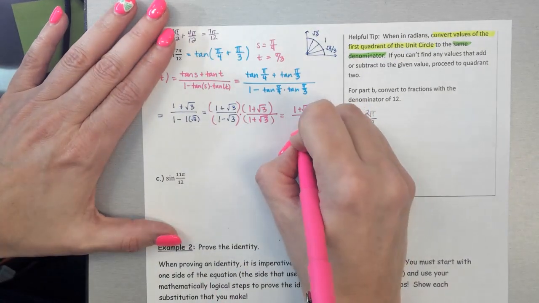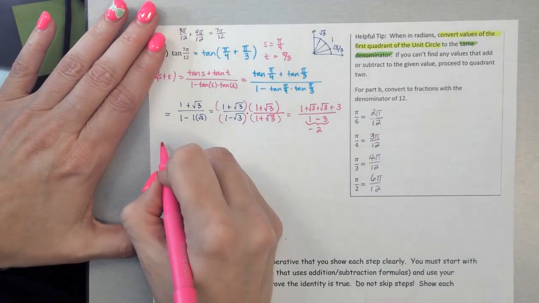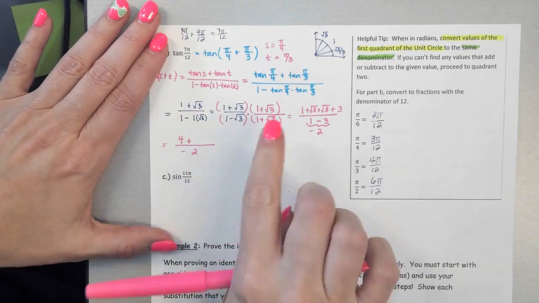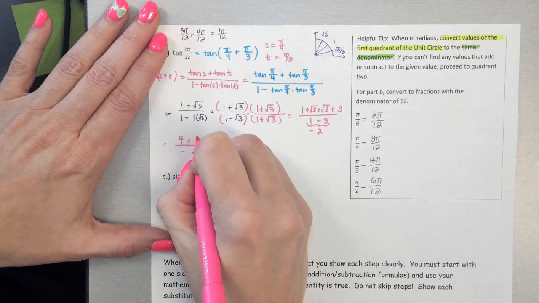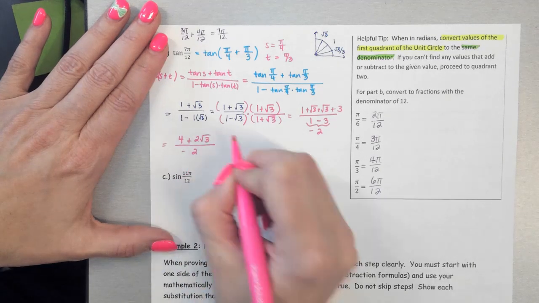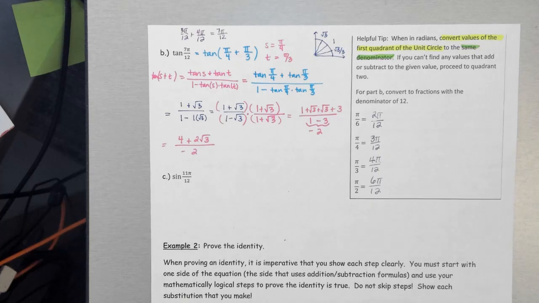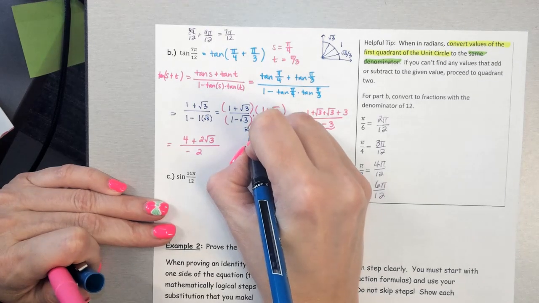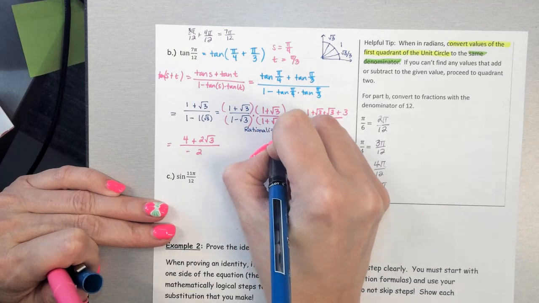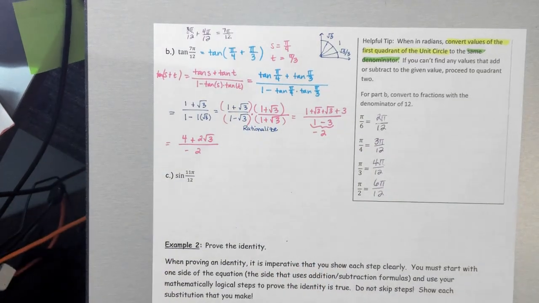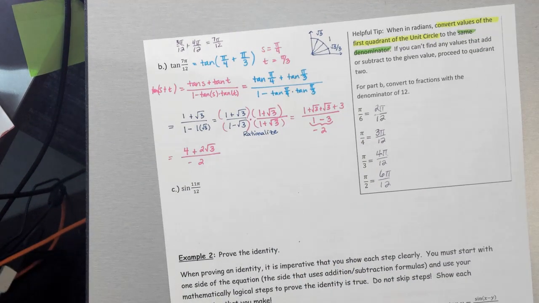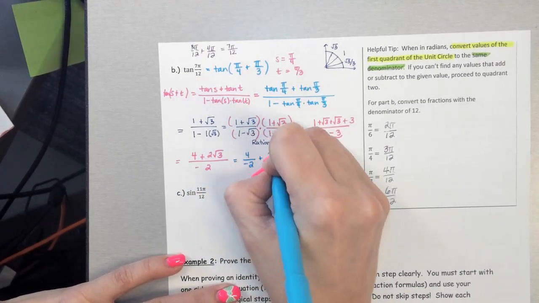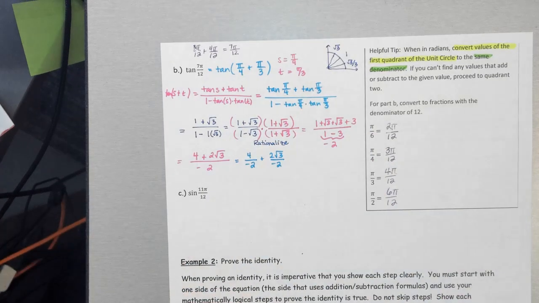Okay, so we're going to simplify these things. So we have negative 2 in the denominator, and then 1 and 3 is going to be 4. What's root 3 plus root 3? 2 root 3. Now we want this to be as simple as possible. The first simplifying that we did is when we got here, we have to rationalize. And then here, you're going to have to simplify by reducing that fraction. So when you reduce, it's 4 divided by negative 2 plus 2 root 3 divided by negative 2.